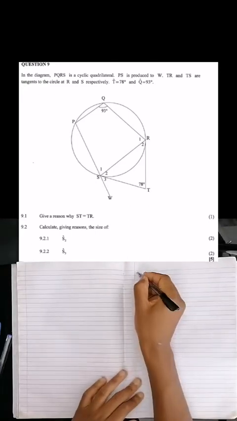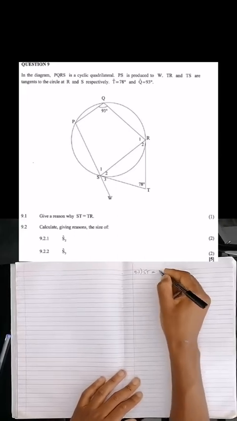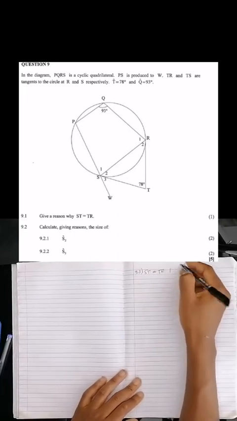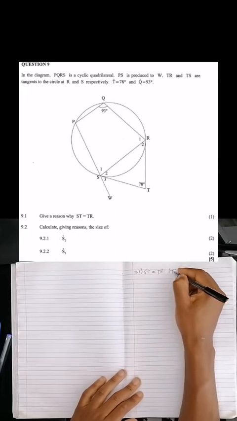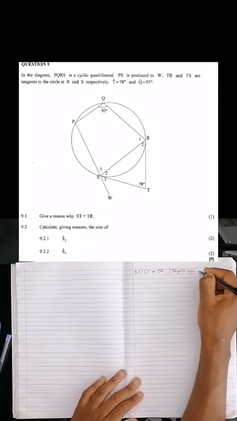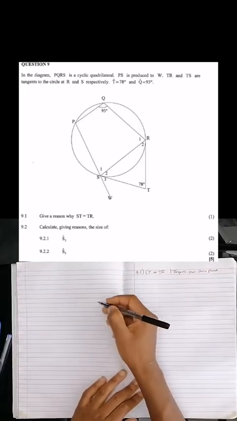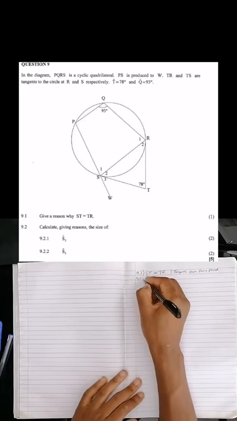We're going to say ST is equal to TR because they are tangents from the same point.